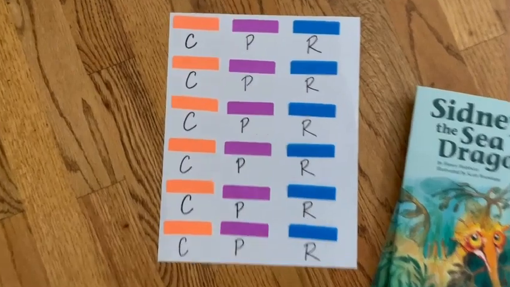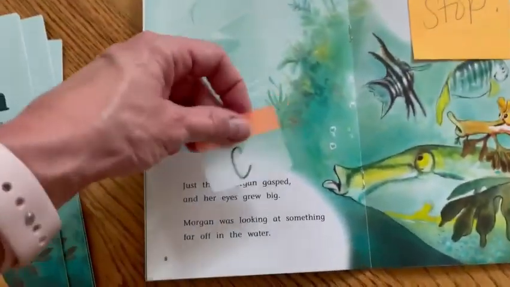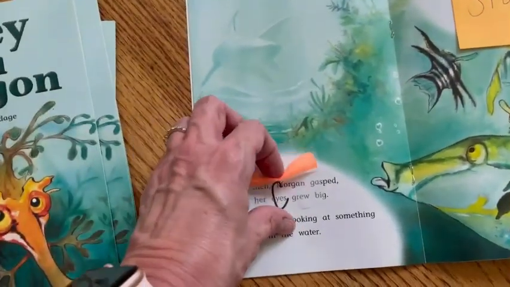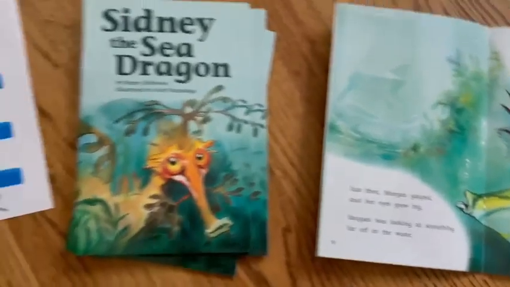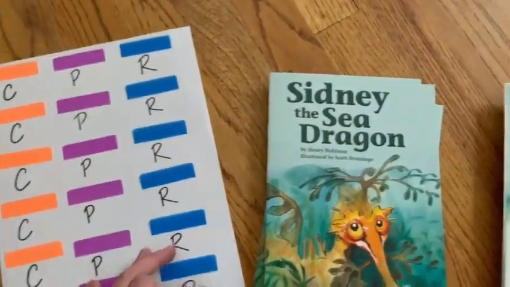I like using them in text because if you take one off, the bottom part is transparent, so they can just stick it wherever the text evidence is right over it. So we'll go ahead and let them know about how to do that before they start reading.